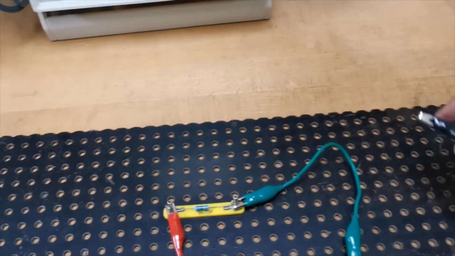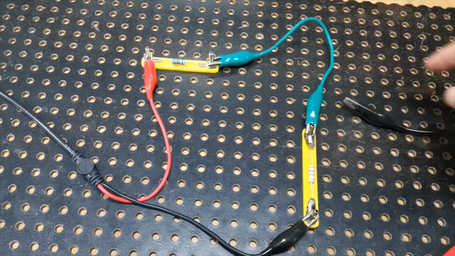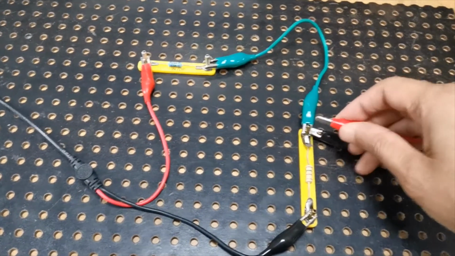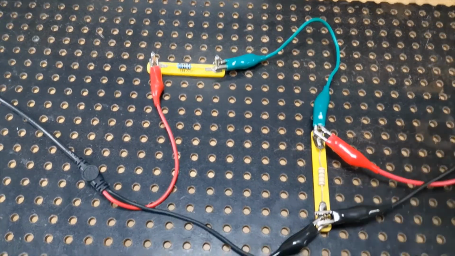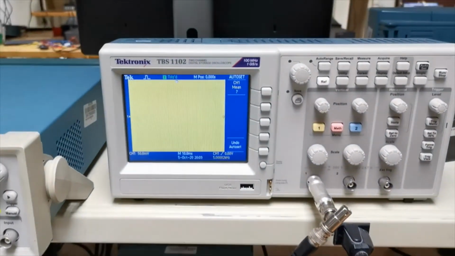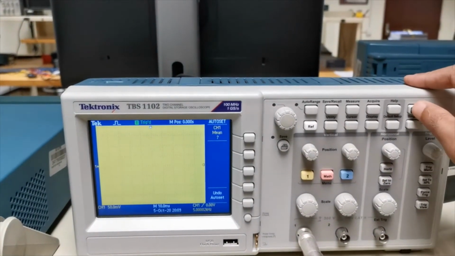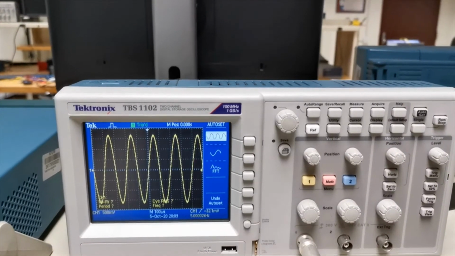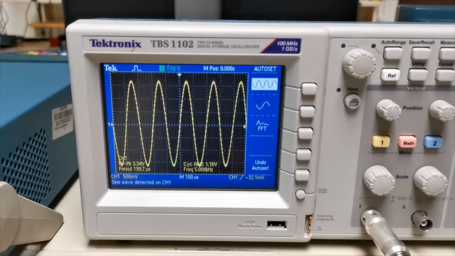Now I have to connect the output A and B, which is this one, to the oscilloscope to see the value. Okay, so I will connect the positive here and then the negative here. Now this wire is connected with the oscilloscope. And then to display the proper waveform, press the autoset button, and you can see here that we are getting some values. Find the RMS value.